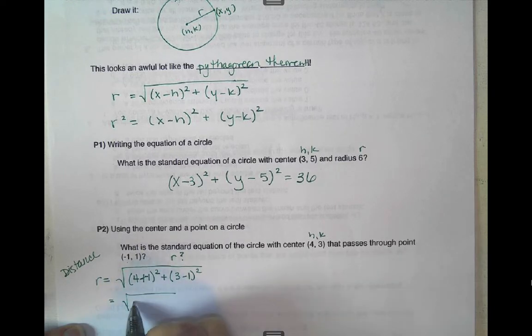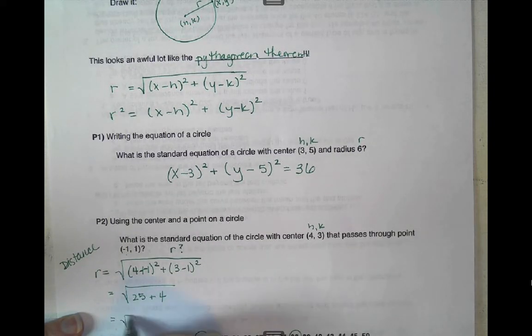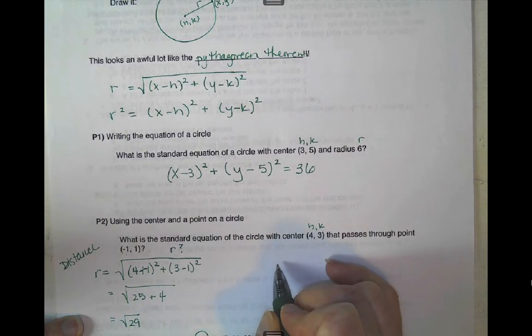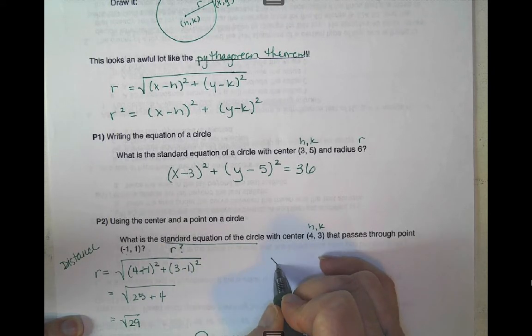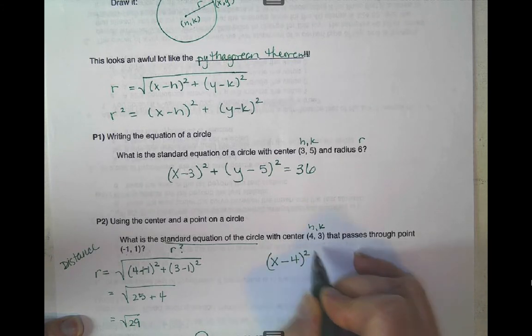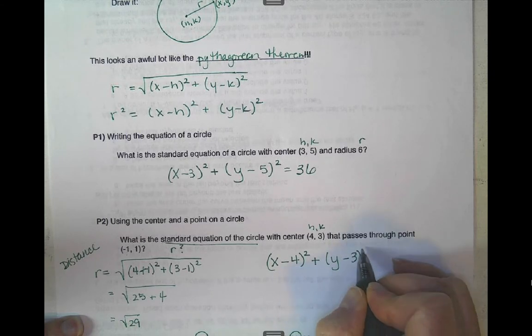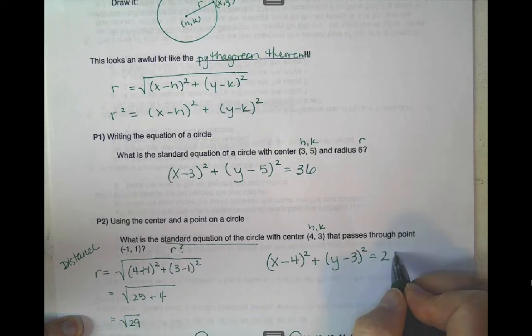So I have 5 squared, 25. 3 minus 1 is 2, and 2 squared is 4. So this is the square root of 29. Then to write the standard equation of the circle, I'm going to do x minus my h, which in this case is 4, squared, plus y minus my k, which in this case is 3, squared, equals the square root of 29 squared, which is just 29.